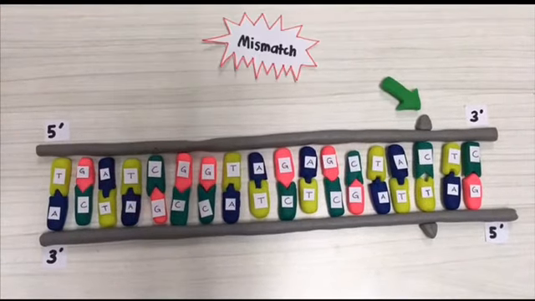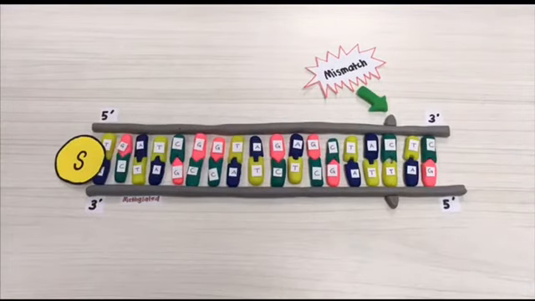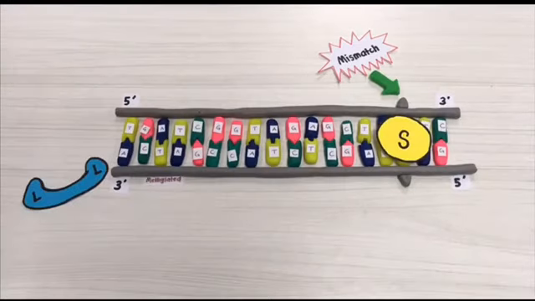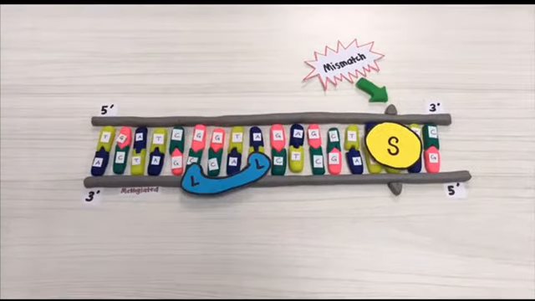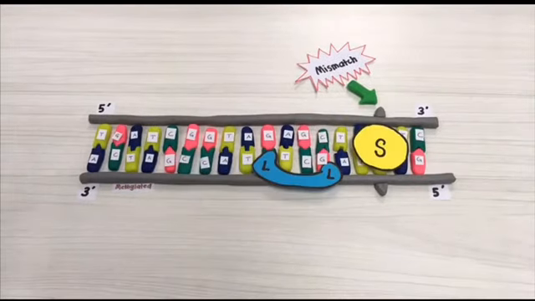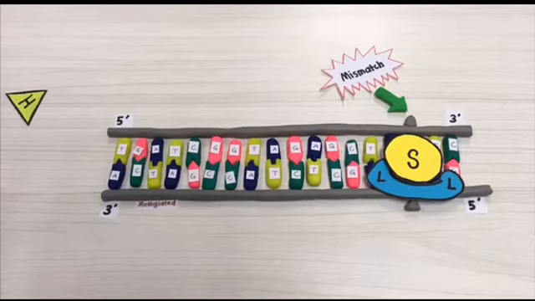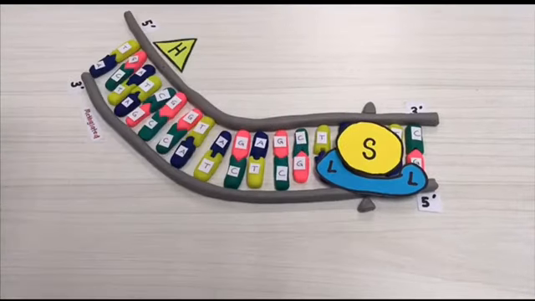Once DNA mismatch happens, MutS will bind to both DNA strands where the mismatch occurs, followed by MutL. Next, MutL will bind to the nearest DNA sequence that is the same as the sequence where the DNA mismatch occurs. Then, MutH will bind to the nearest DNA sequence.